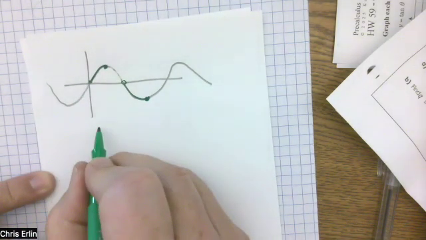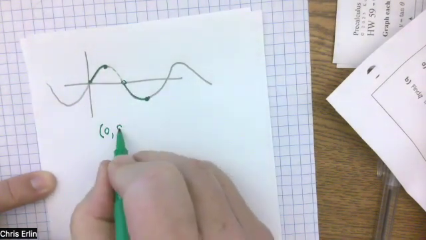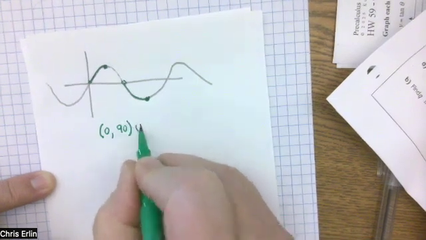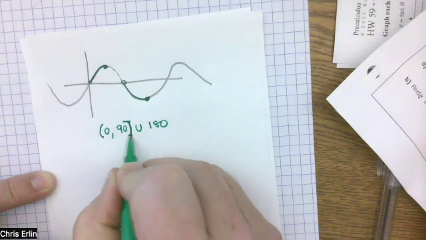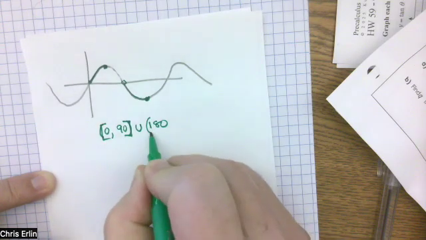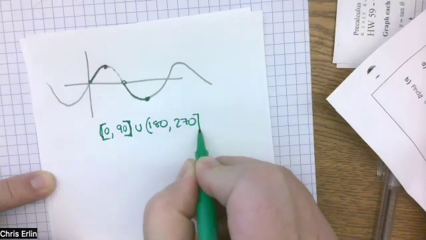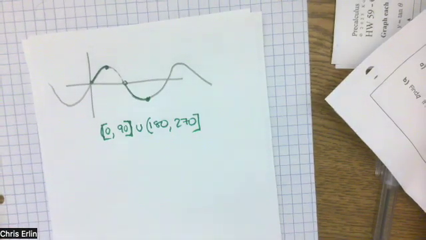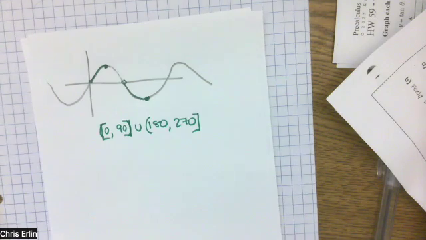But if I were to write this, I'd say, okay, 0 to 90, union 180, actually, and these are inclusive. This is exclusive to 270. Isn't that kind of a brutal looking domain to begin with? Is there a better way we can get all of the y values in a nice contiguous section?